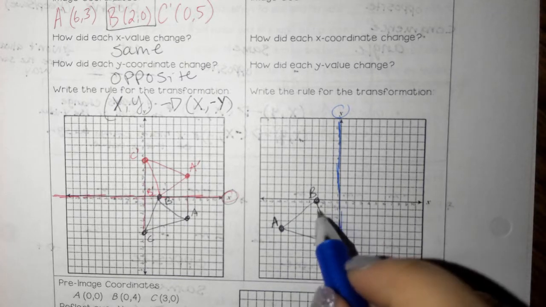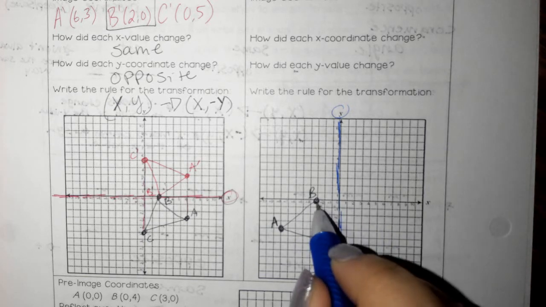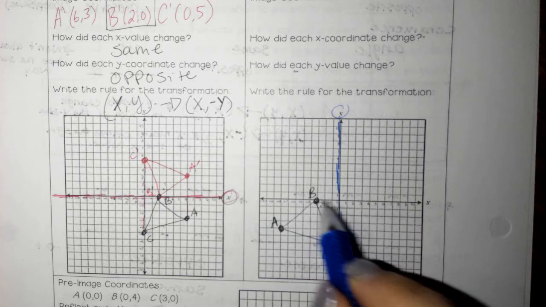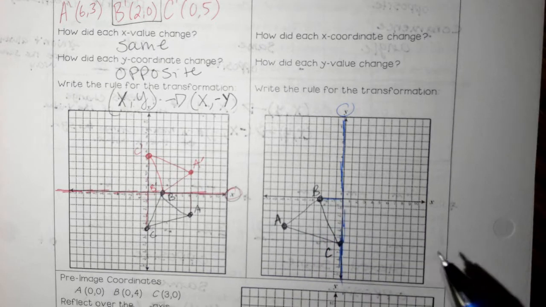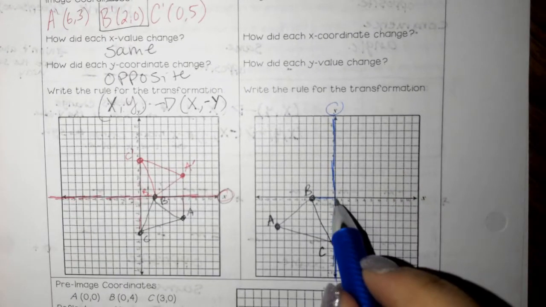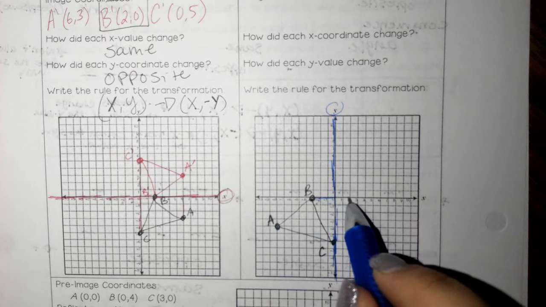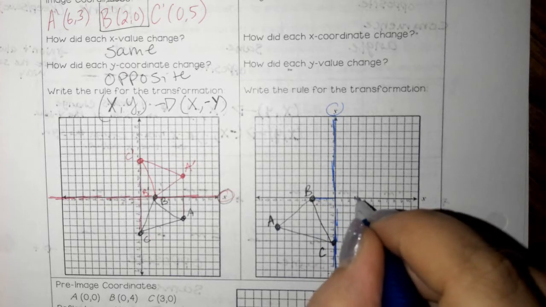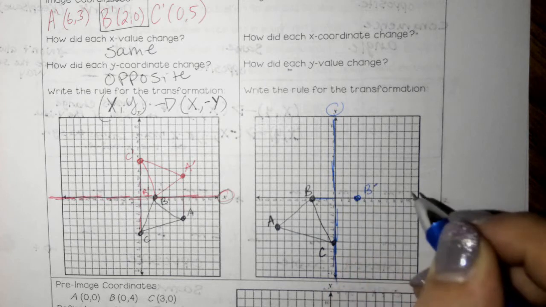Okay, let's go ahead and find where B prime is going to be. So we're going to count out how far B is from the line of reflection. That's 1, 2, 3. So we need to count in that same direction on the opposite side of the line. 1, 2, 3. This is B prime then.